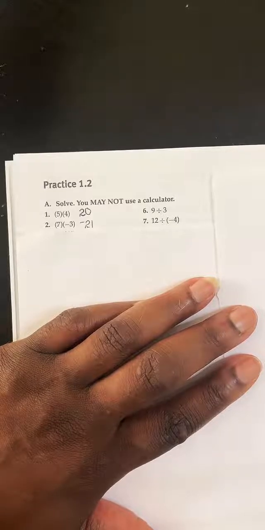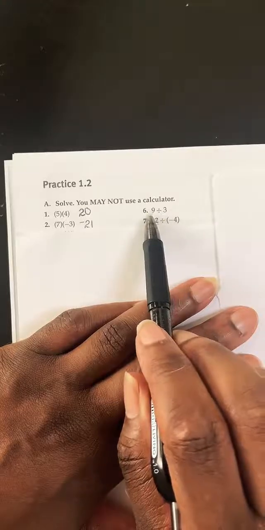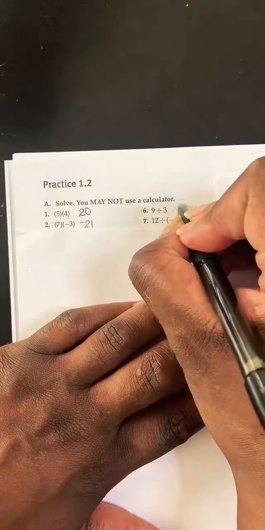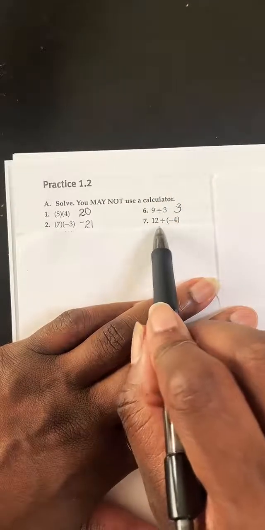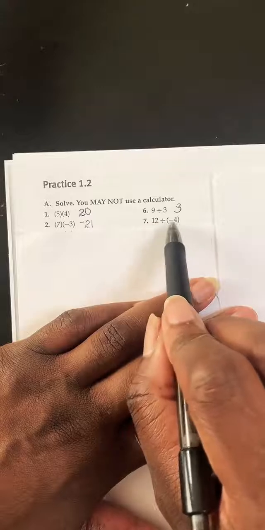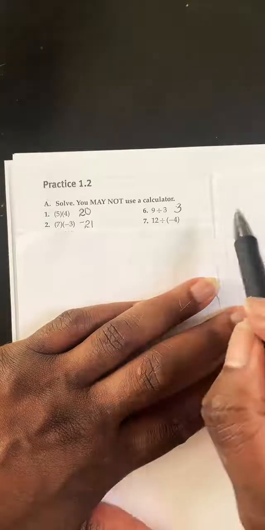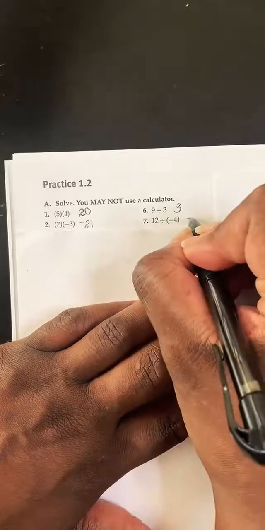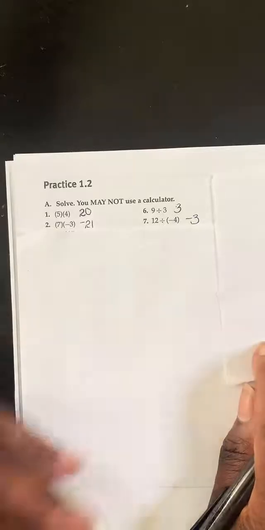Nice. Okay, there's no negative signs for 6. So they're both positive, so that means my answer is going to be positive. And then 9 divided by 3 is 3. Now for 7, both of my numbers are opposite. My 12 is positive, my 4 is negative. So 12 divided by negative 4 gives me a negative 3. There you go. Negative 3 for 7.